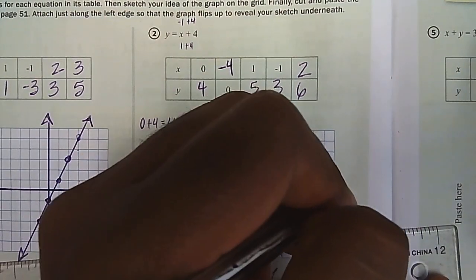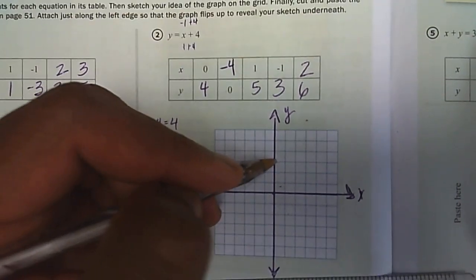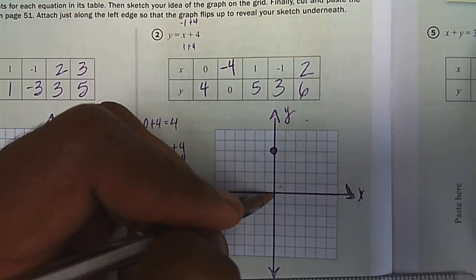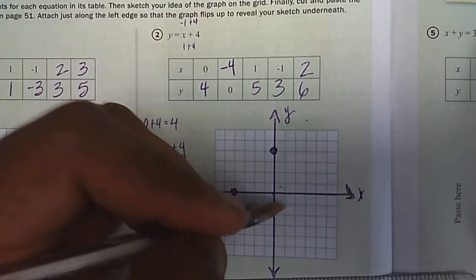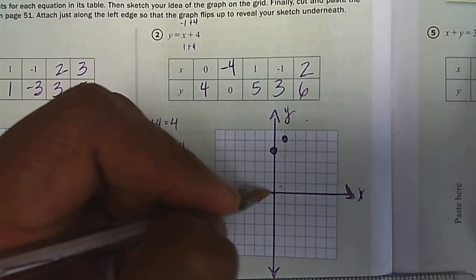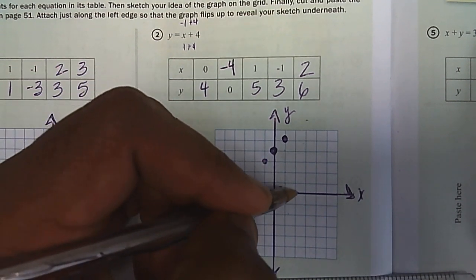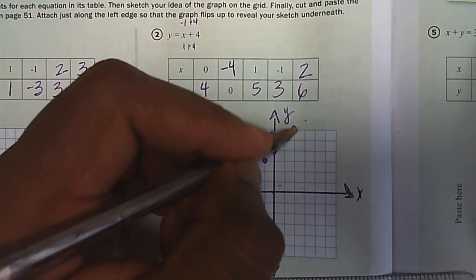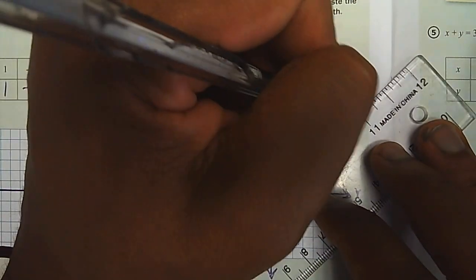My x is horizontal. My y is vertical. So go over nothing, go up 4. 1, 2, 3, 4. Go back 4. 1, 2, 3, 4. Don't go up or down. Go right 1. 1, 2, 3, 4, 5. Go back 1. Up 3. 1, 2, 3. Over 2. 1, 2, 3, 4, 5, 6. Woo! Birdie. That's my graph.